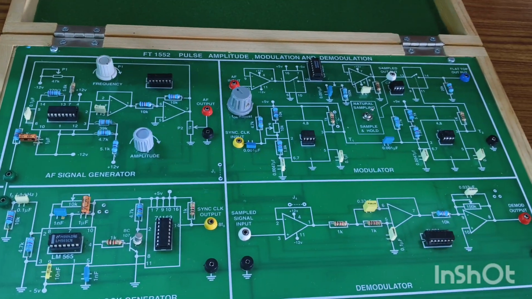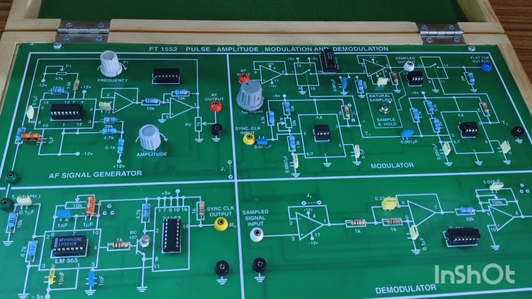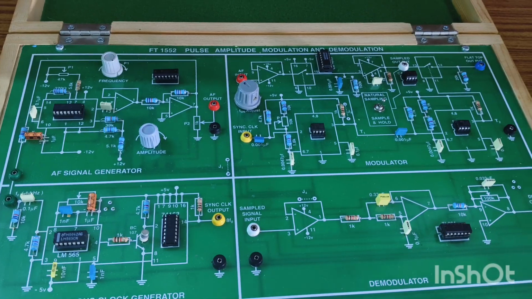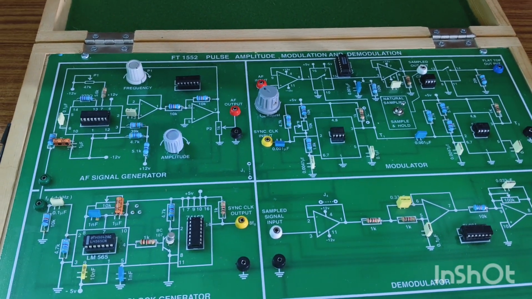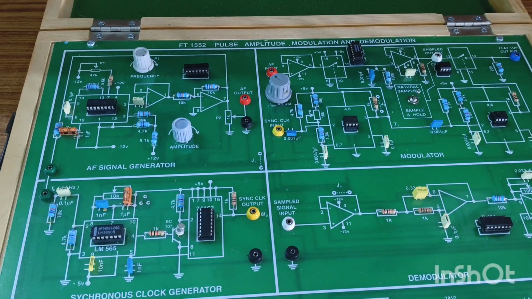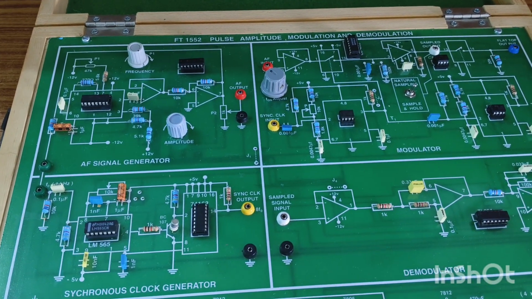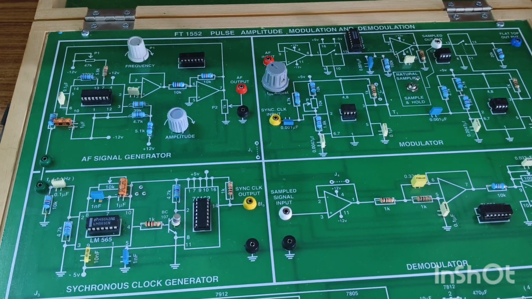Good morning to all. Today we are going to discuss pulse amplitude modulation and demodulation. Basically, pulse modulation techniques are of three types: PAM, PWM, PPM. That is pulse amplitude modulation, pulse width modulation, pulse position modulation. So first of all, we will see what is pulse amplitude modulation.